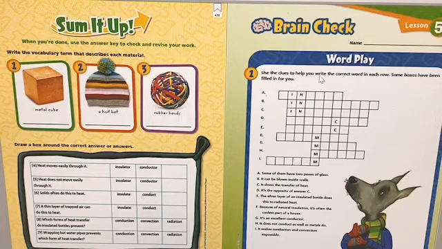Use clues to help you write the correct word in each row. Some boxes have been filled in for you. You have clues down there. I want you to read the clue, try to find the answer or the correct word. You can go back in your book and see the pages, try to find the correct answer, and if you do, just play the video again and see if it's correct or not. If you are correct, put a big star for yourself, all right?